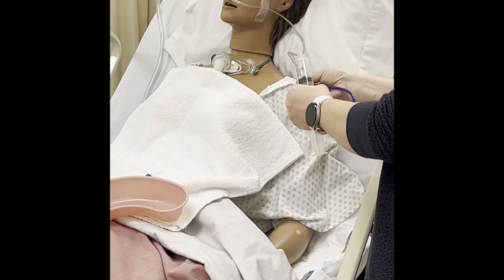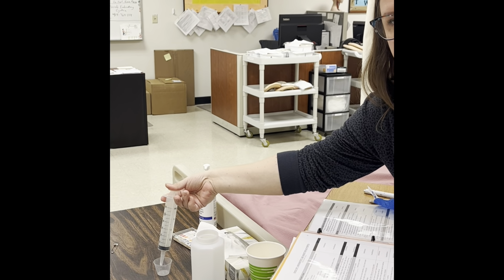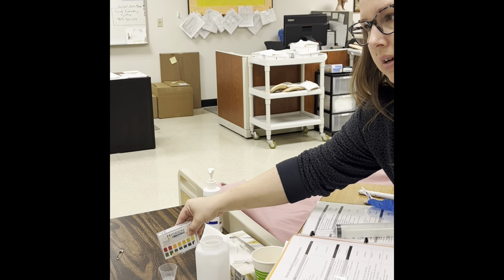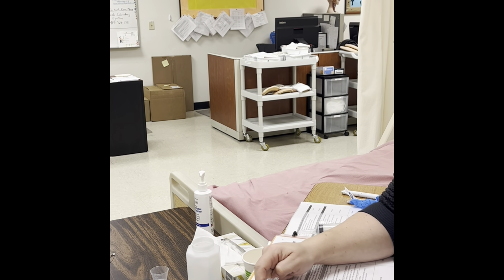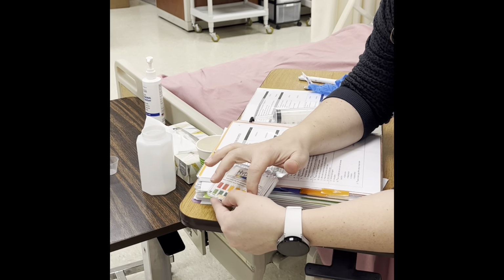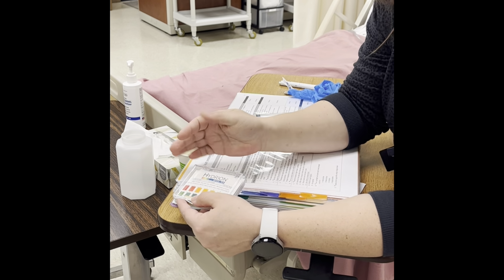So we're going to put this on, and then we're going to take our medicine cup and we would put it in there. Then we would take our pH strip and we want to dip it in there. And acid is going to be 0 to 4, the red to orange. For higher, we're in the small bowel. That's maybe not where they want the tube.